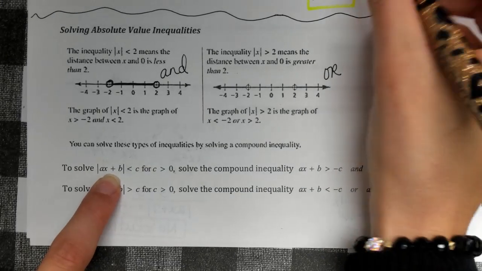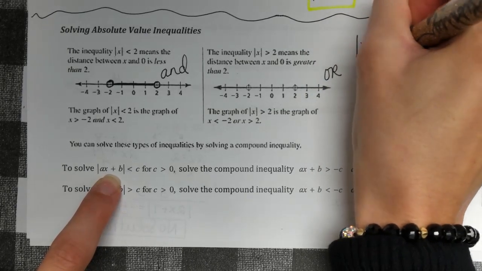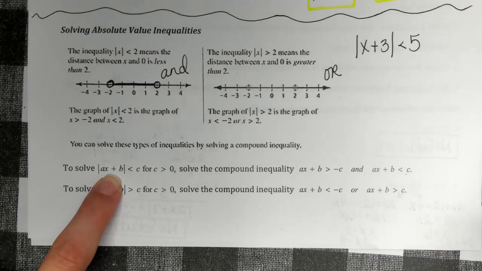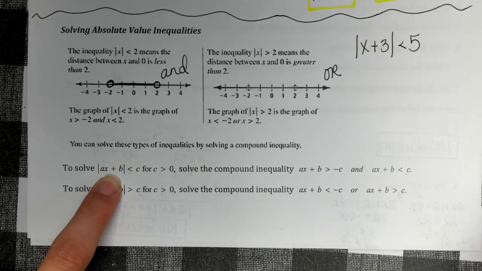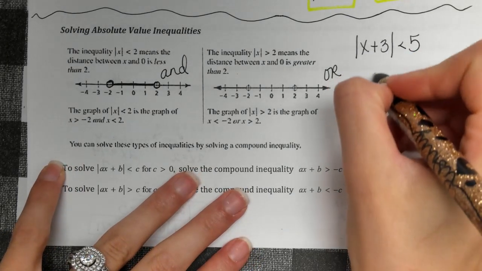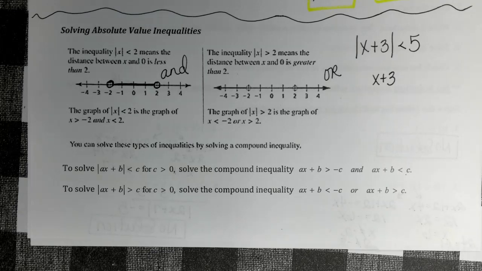So let's say the problem is the absolute value of x plus 3 is less than 5. It's less than, so the distance between what's inside my absolute value bars and 0 has to be less than 5. That means I've got to go from 5 to -5. I'm going to take that x plus 3 and it's going to be the middle of my and inequality.